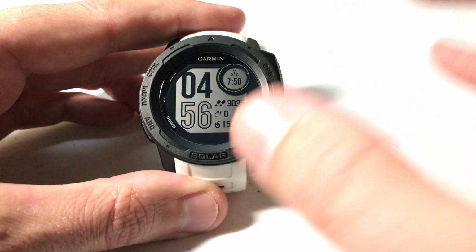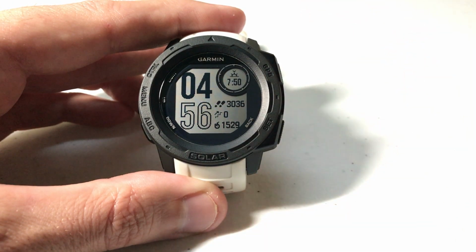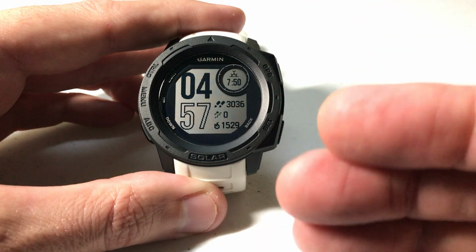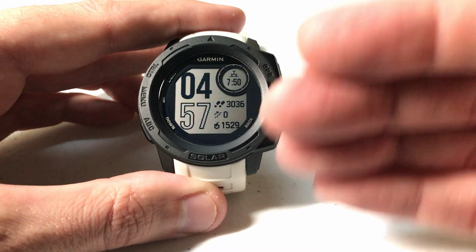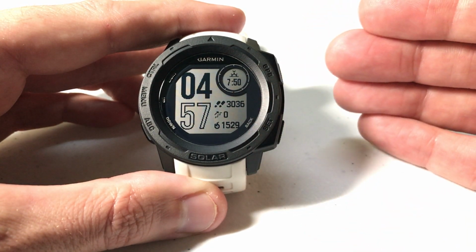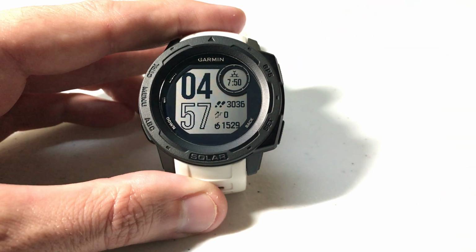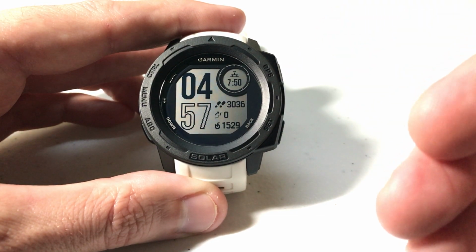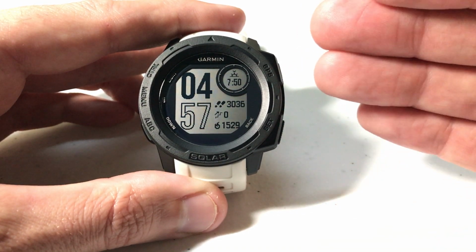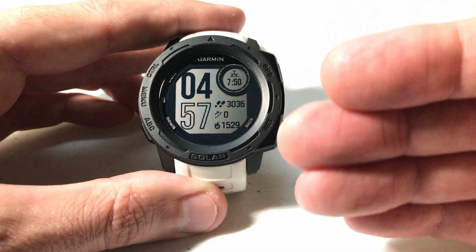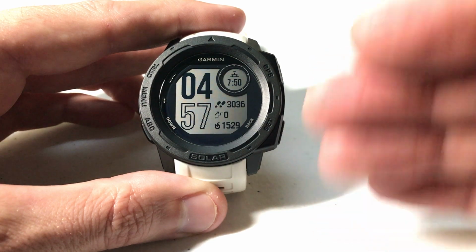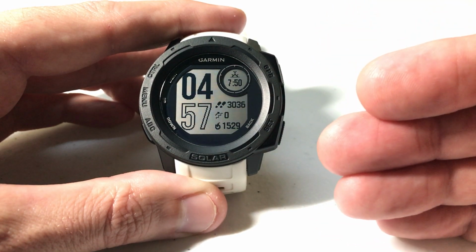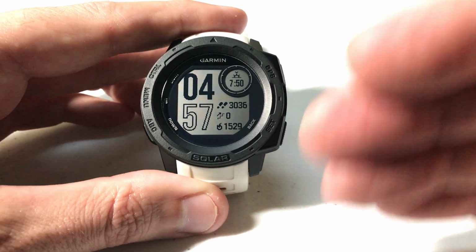So first let me say, I am an Apple iOS user. So everything you're seeing in here is going to be shown with my Apple phone. It should work about the same with regards to the Android phone, but I've never used an Android phone with this watch. So just know that as you're watching the video. The other thing I'll say is you don't have to install the notifications widget in order to get notifications on your Garmin Instinct watch. I'm going to try and explain that to you, show you some examples in the video. So let's jump into it.